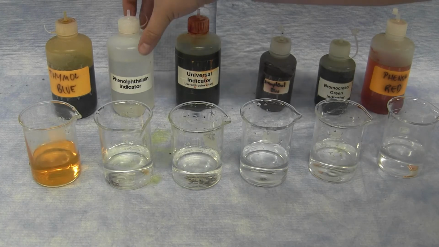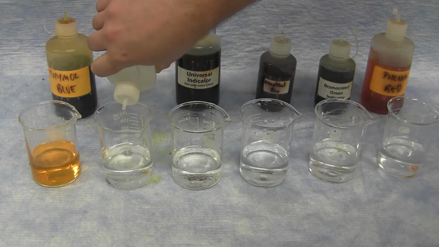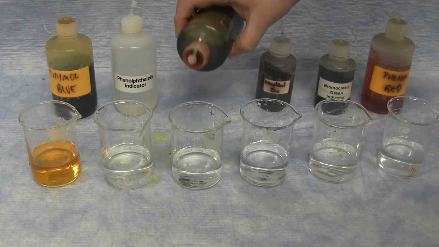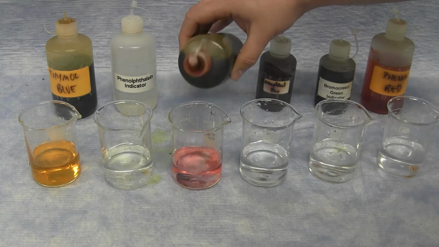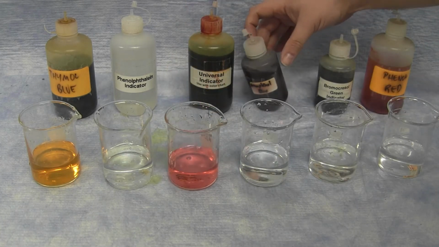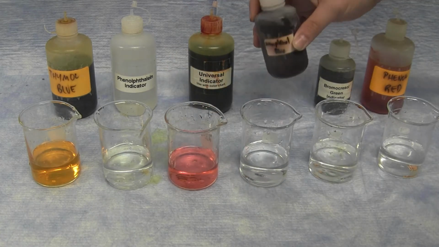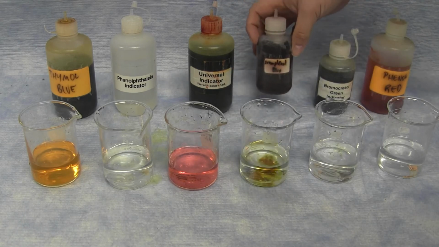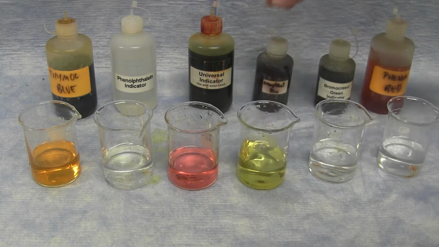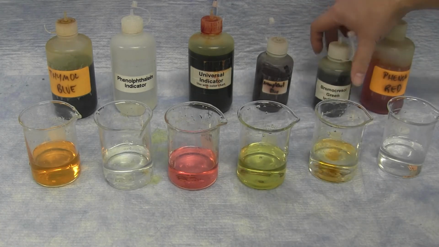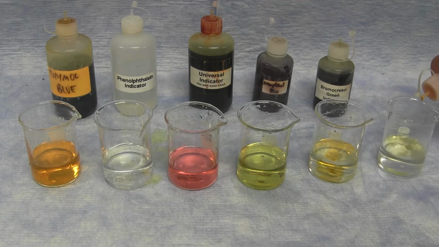Using these different indicators, you can see which ones have a color under these specific conditions: thymol blue, phenolphthalein, universal indicator, bromophenol blue, bromocresol green, and phenol red.